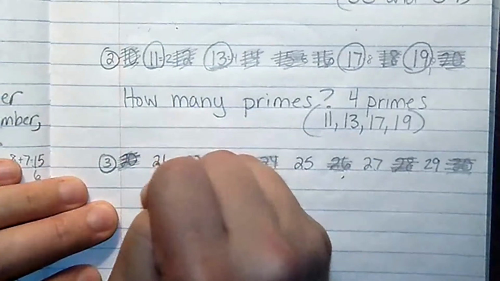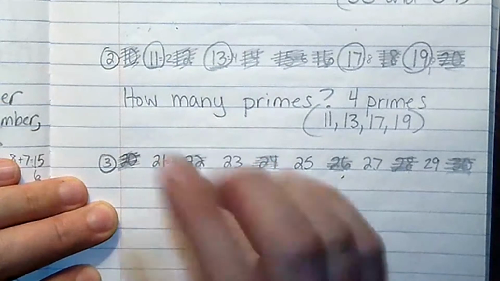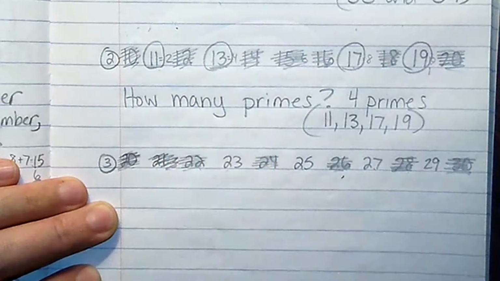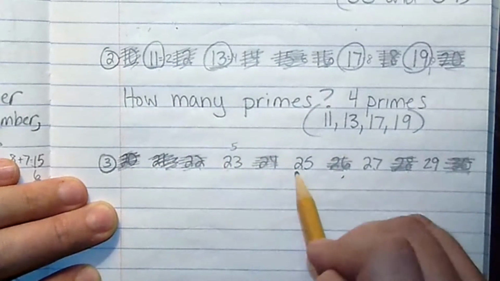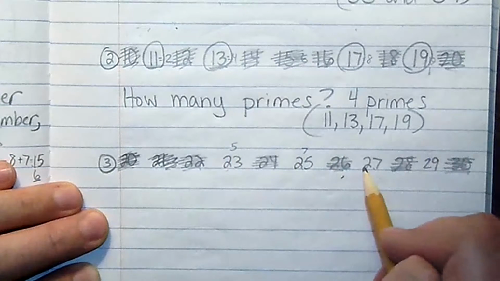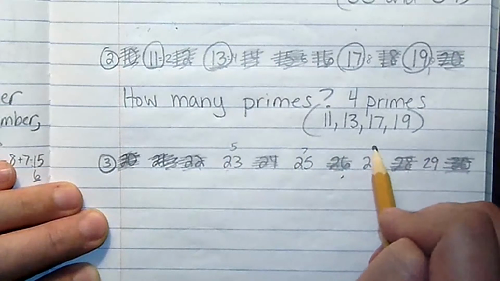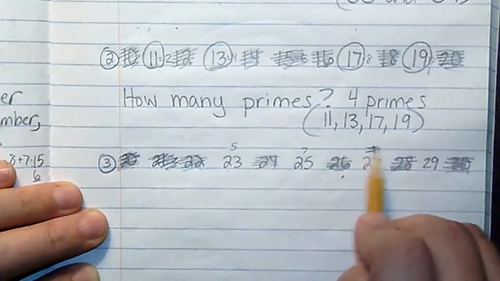What is 2 plus 1? 3. Did I just say 3, 6, or 9? Yep, let's cross that one off. 2 plus 3 is 5. That doesn't equal 3, 6, or 9. 2 plus 5 is 7. That doesn't equal 3, 6, or 9. 2 plus 7 is 9. Did I just say 3, 6, or 9? Yes, let's cross that one off.